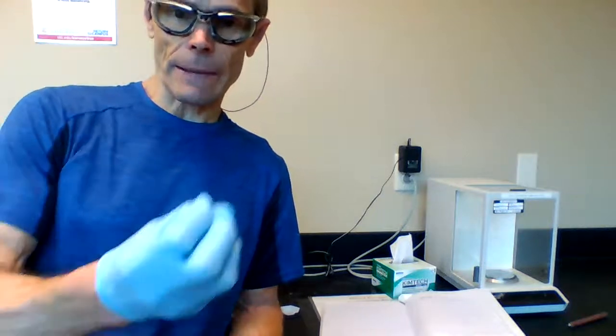Hey class, I'm going to go through how to weigh by difference for quantitative analysis. It's the method of weighing that we prefer because oftentimes substances that we're going to weigh out are hygroscopic. What that means is that these samples absorb water vapor from the air.